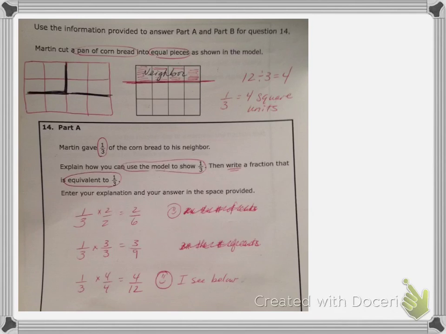It asks you to use the model to show the 1/3. Now if you look to the left, as long as you have 4 pieces marked off, that's 1/3 of that pan. So if you just didn't do one row, if you did 4 square units, you're fine. Okay, that works out well. Then it says, explain how you can use the model to show 1/3, which we just did.